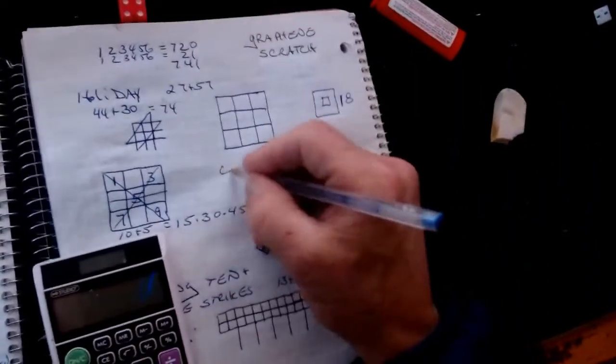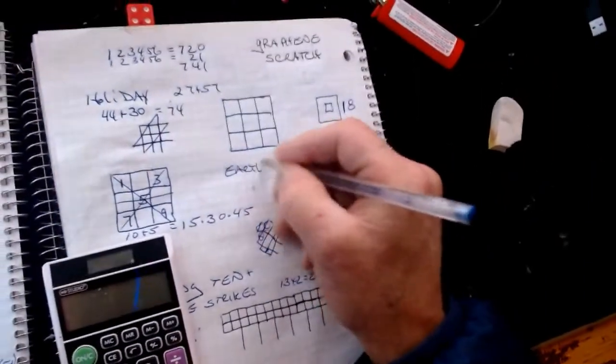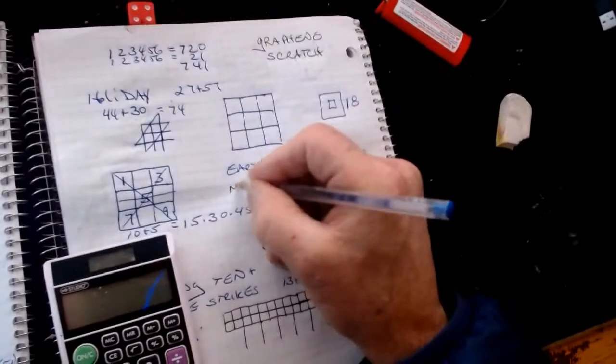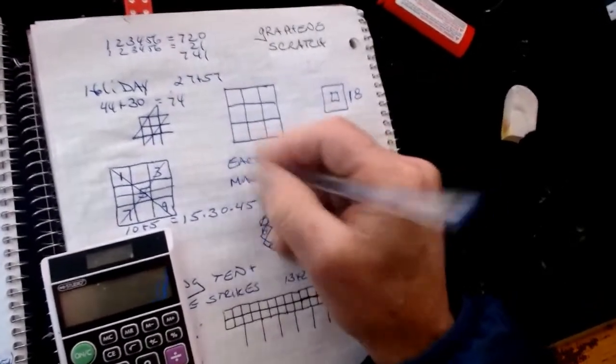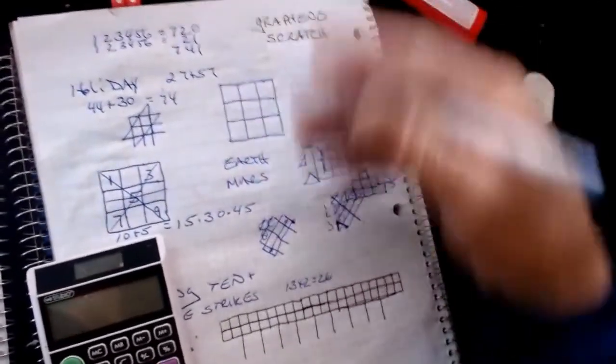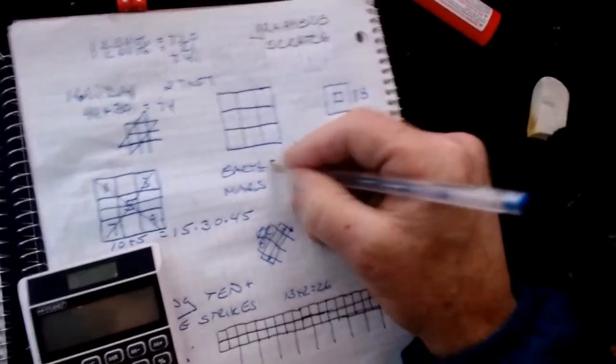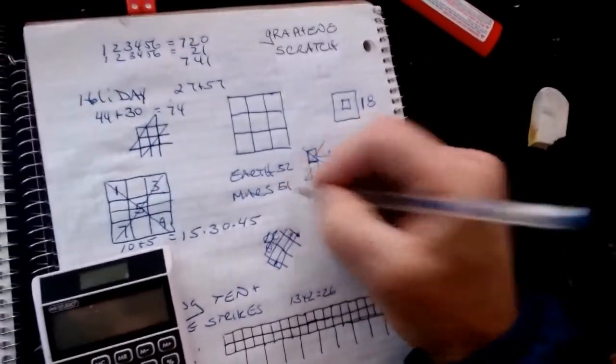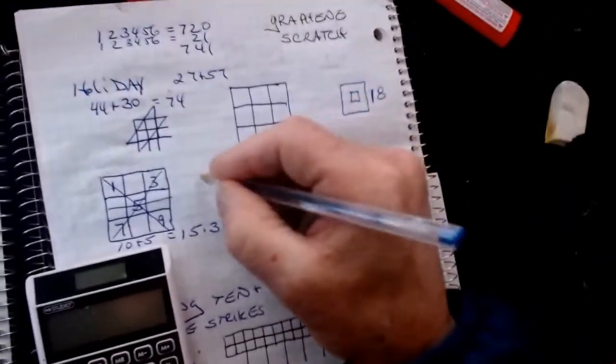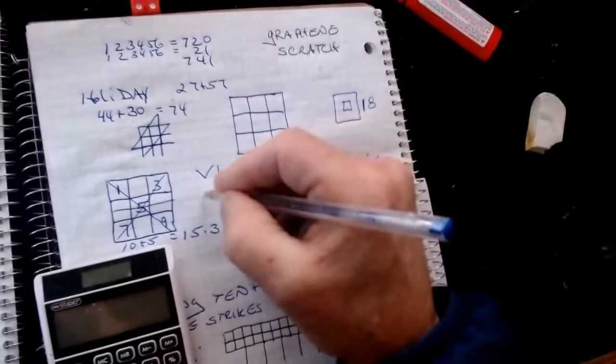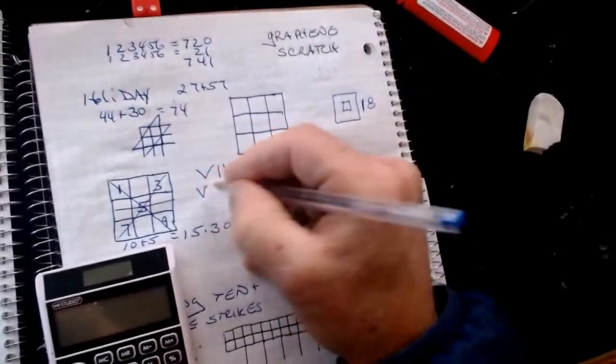The same way Earth, numeric value, call me far-fetched, right? And Mars, matter and energy, if you want, maybe running in the oceans, right? Earth is 52 and Mars is 51. Since it's 51 and 52, that's V1, 1, and V1.